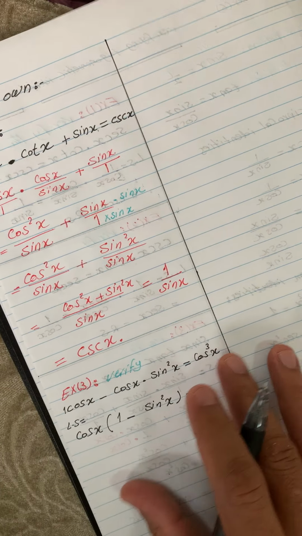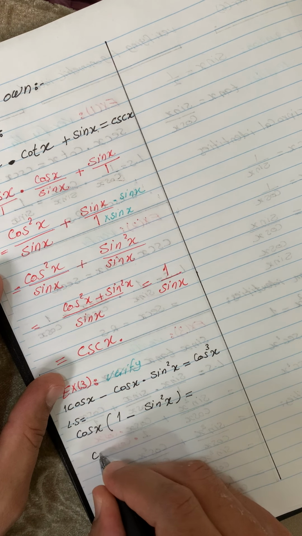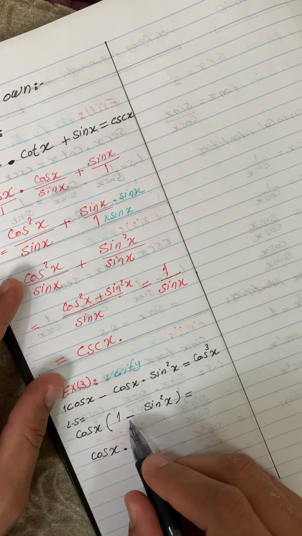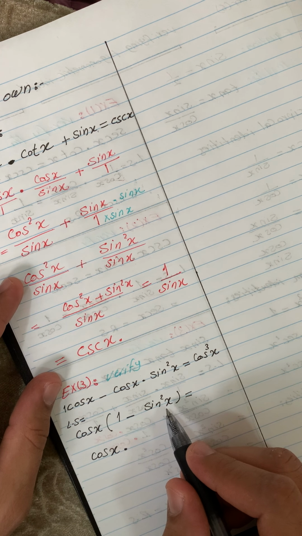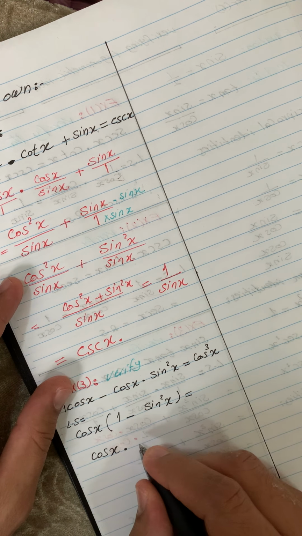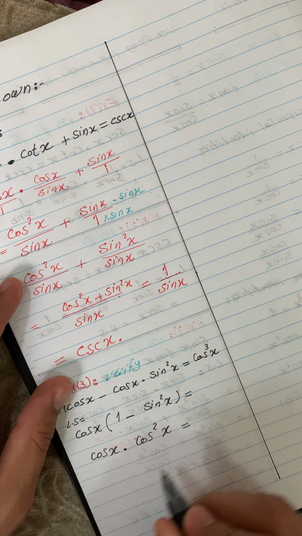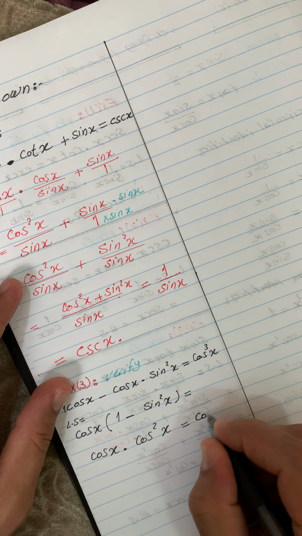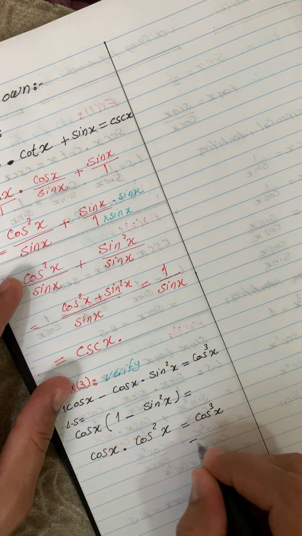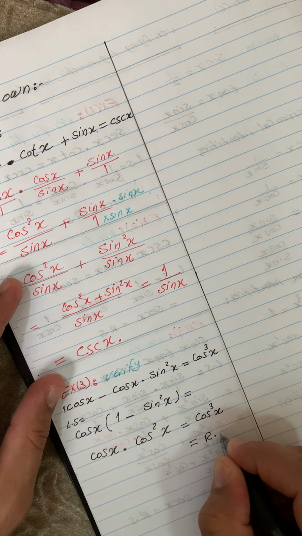So 1 minus sine square equals cosine square. So now we have cosine x the same times 1 minus sine square. 1 minus sine square equals cosine square x, which equals cosine x times cosine square x equals cosine cube x, which represents the right side.